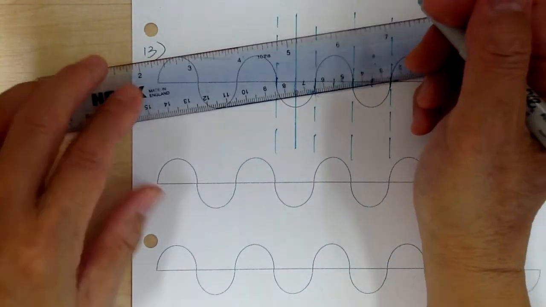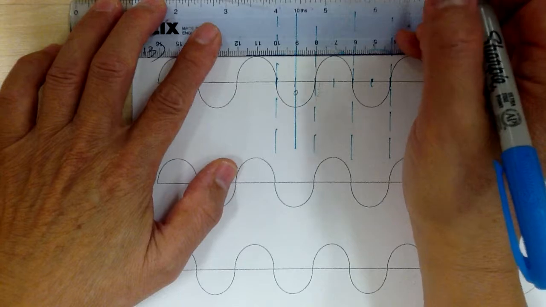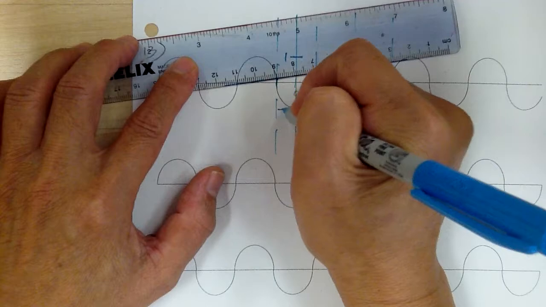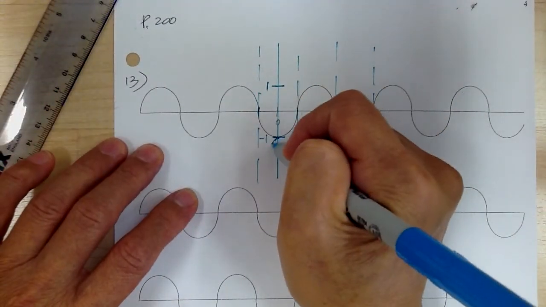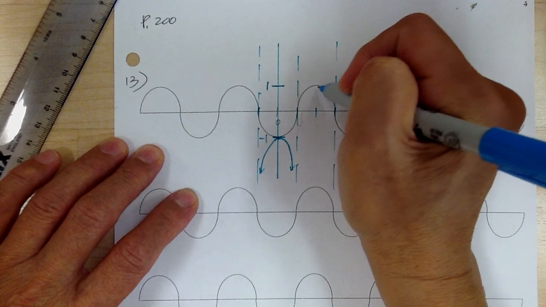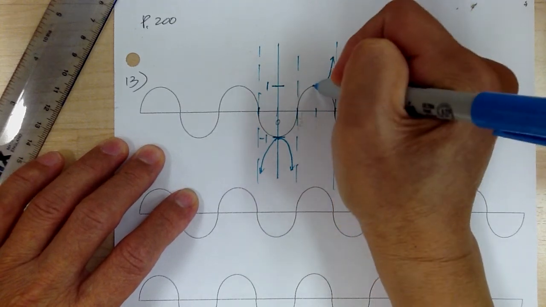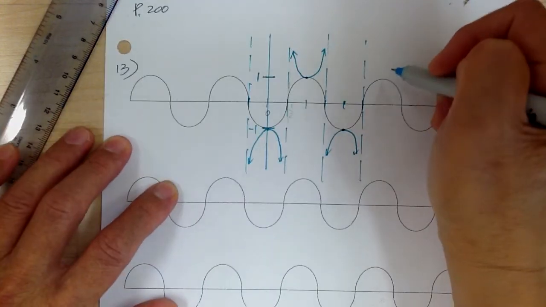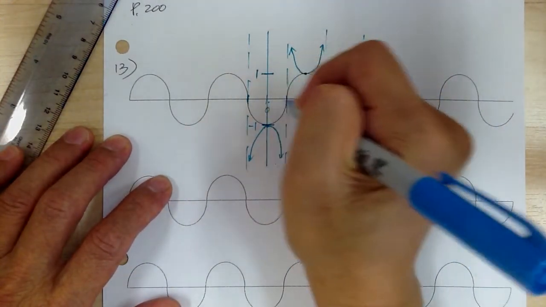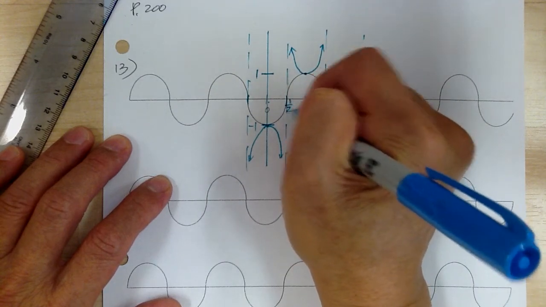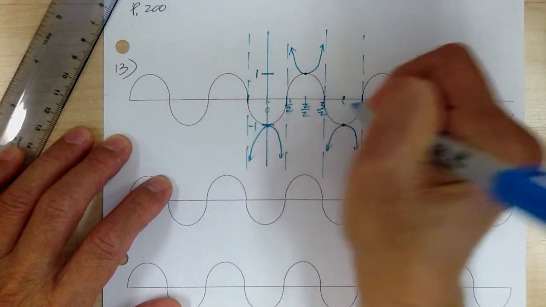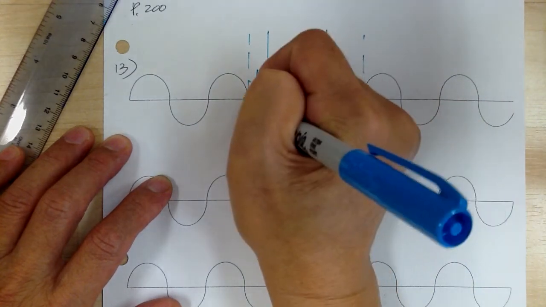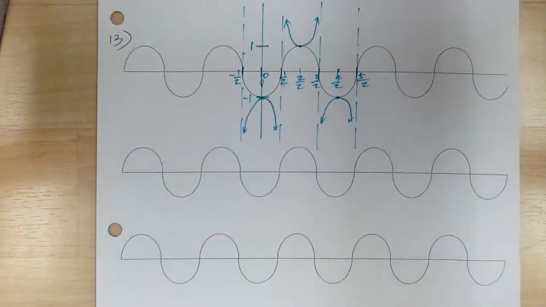The amplitude is 1. I like to do the A first so I don't forget. So that's 1, and that's your negative 1. Then that's going to do the flipping. You can start from the vertex and go both directions. Now let's label: that's 0, and this would be 1/2, 2 over 2, 3 over 2, 4 over 2, 5 over 2. And that's the 0, and this is the negative 1 over 2. And that's it for number 13.